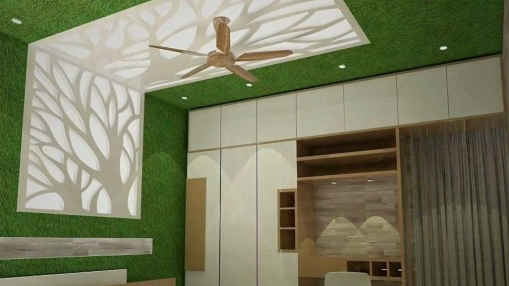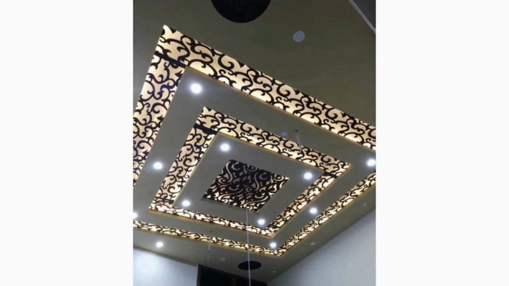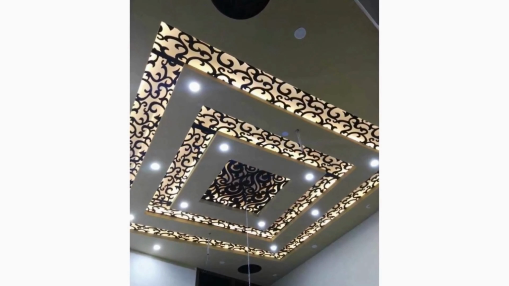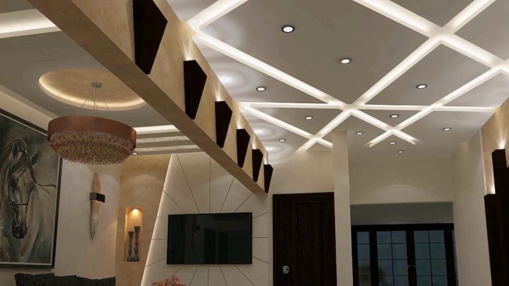Tip 9. Consider the style of the room. When designing your ceiling, it's important to consider the style of the room. A traditional room will require a different approach than a modern, minimalist space.